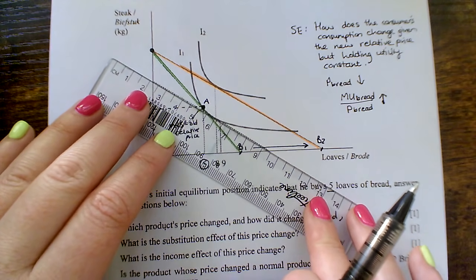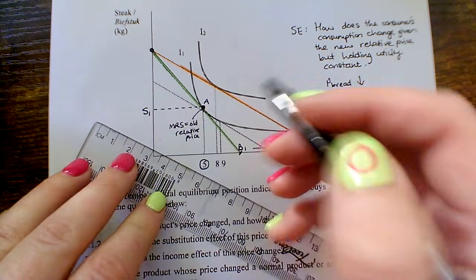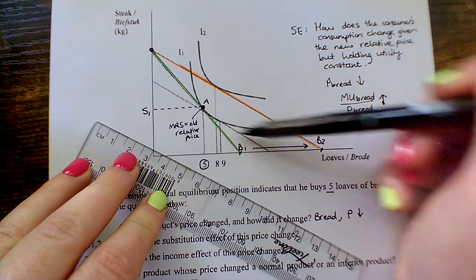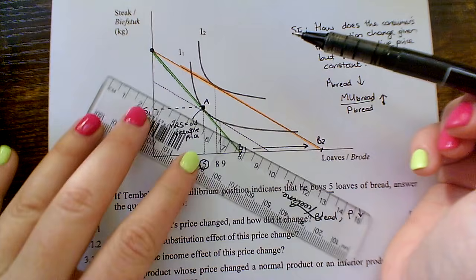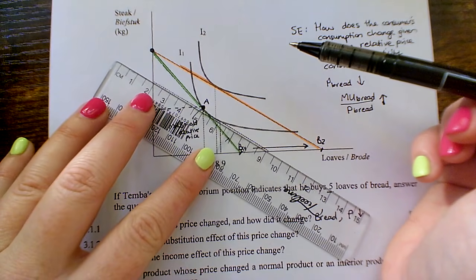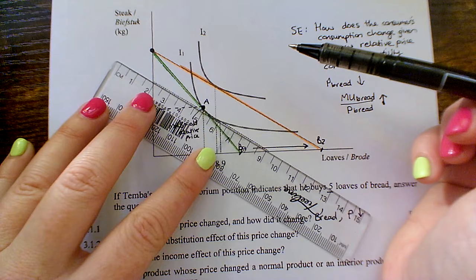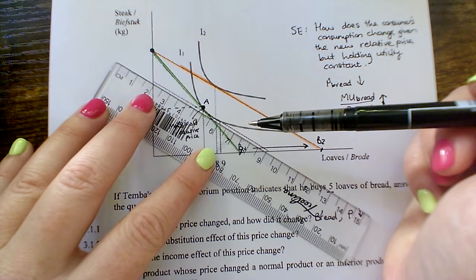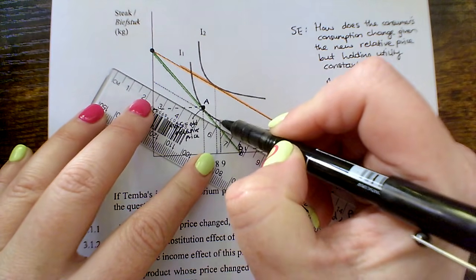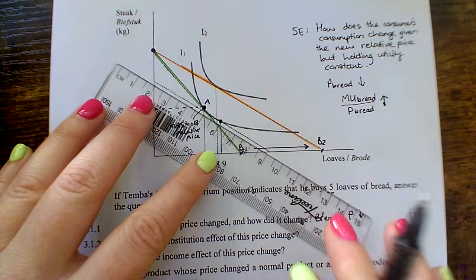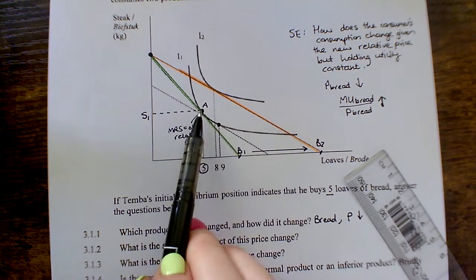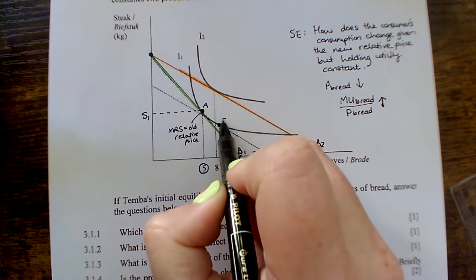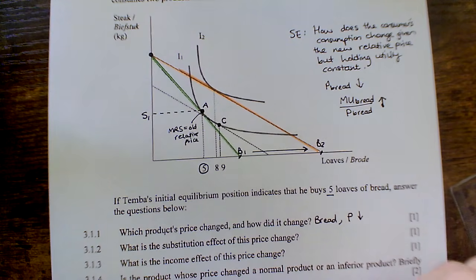So what we're saying is when we find that point of tangency between our old indifference curve and this hypothetical budget constraint that represents our new relative prices, we are seeing how a consumer changes their consumption whilst keeping their utility the same.